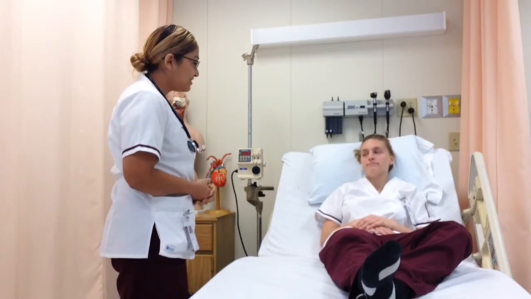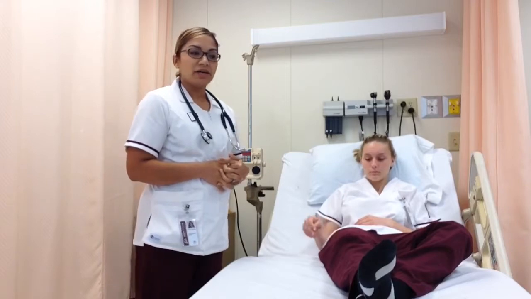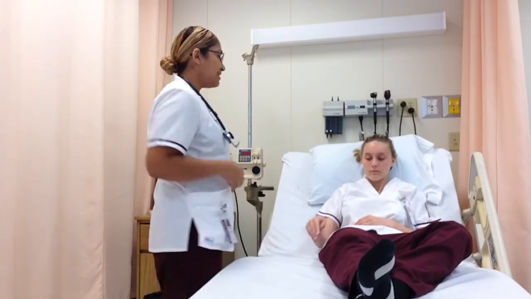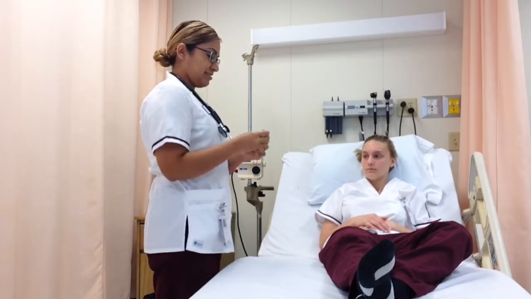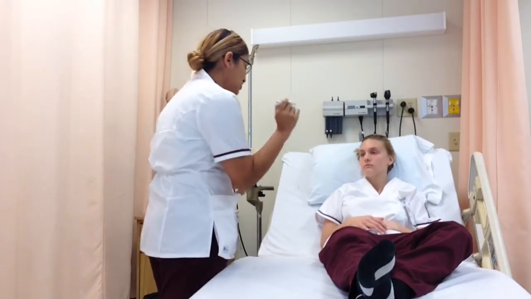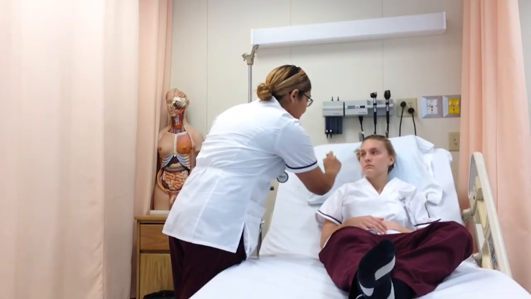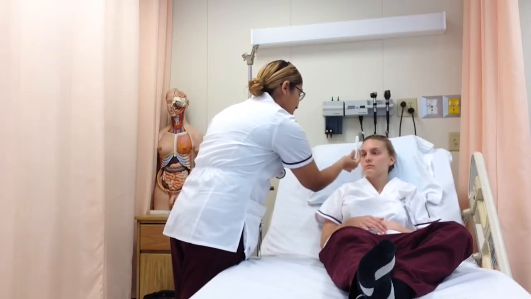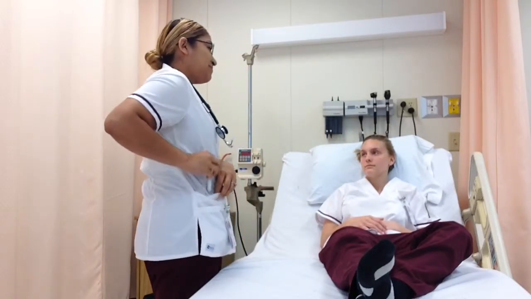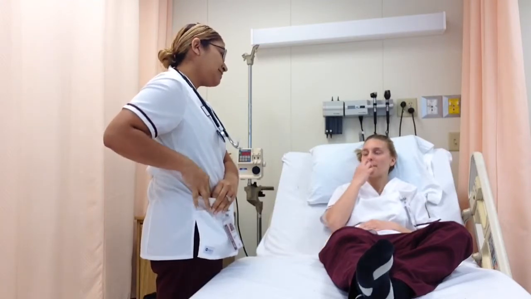Are you in any pain? Okay. If the patient was in any pain, I would assess and document using the mnemonic OLD CARTS. Can I get you to look at my eyes while I shine this light into yours? And then follow the pin. Very good. Pupils are reactive to light and dilated 2 millimeters.